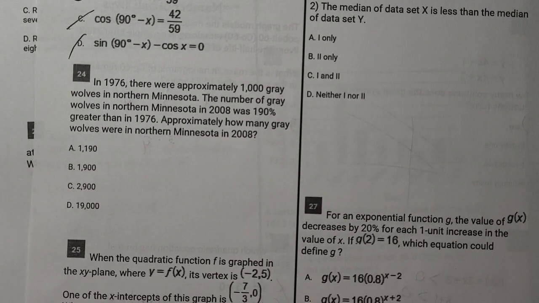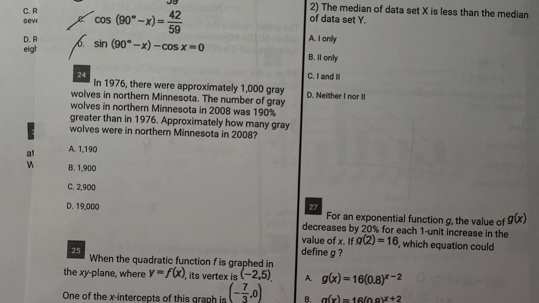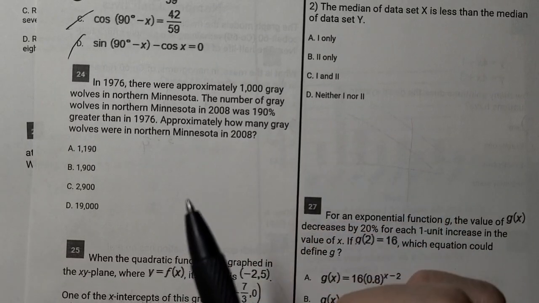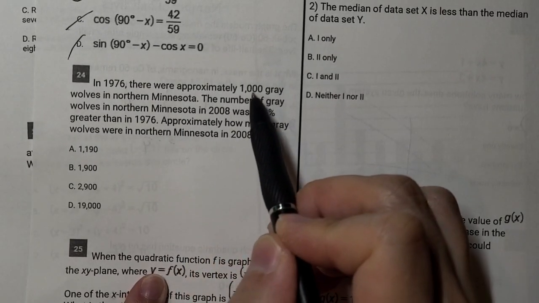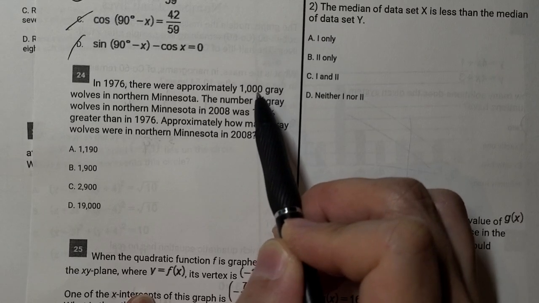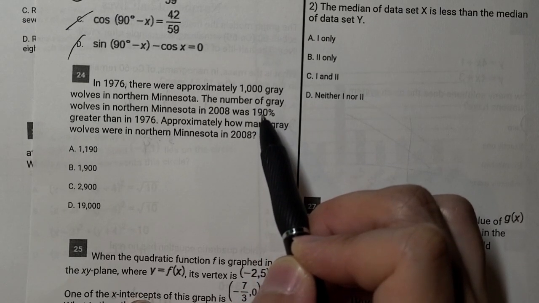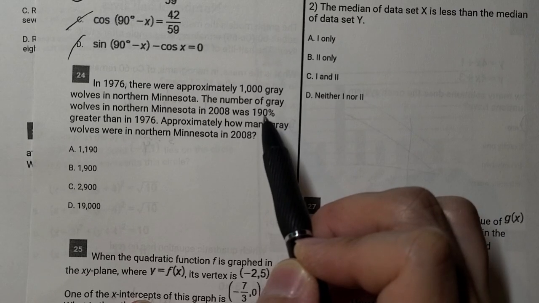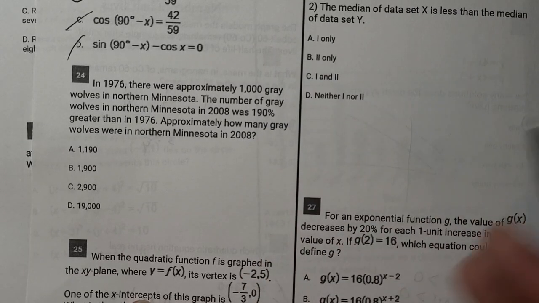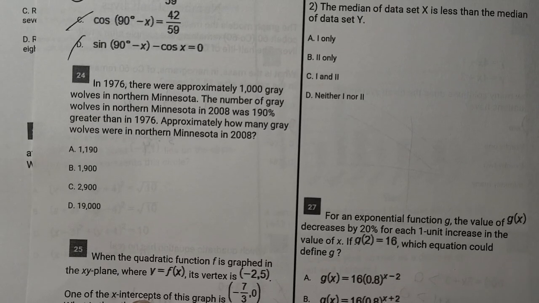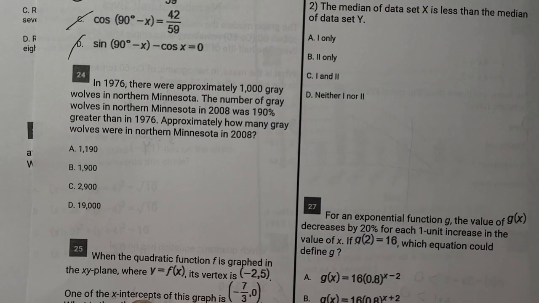In 1976, there were approximately 1,000 gray wolves. The number of gray wolves in 2008 was 190% greater than 1976. Approximately how many gray wolves were in northern Minnesota in 2008? So, again, don't be confused about this. Let's just say it was 100% greater, then what would the value be in 2008? It would be 100% greater, so it doubled. Just 100% more. 100% is 1,000, so 1,000 plus 1,000 is 2,000.